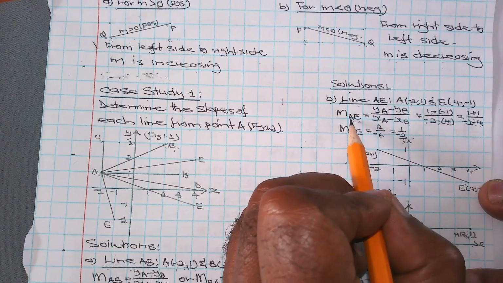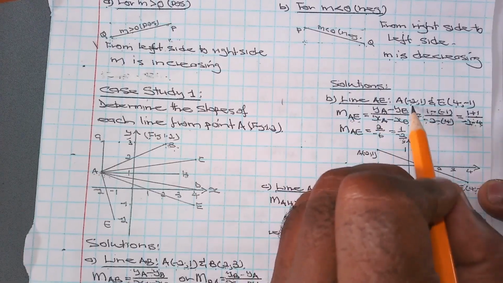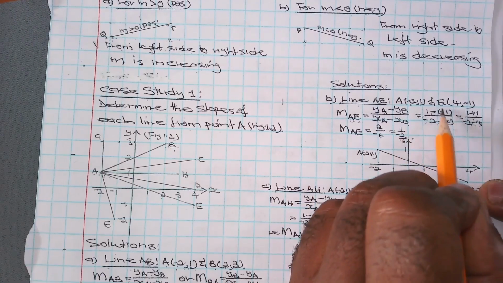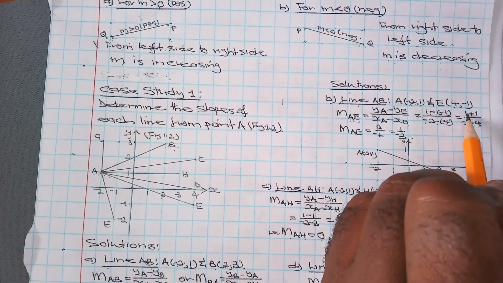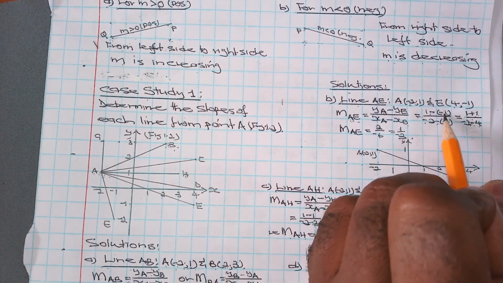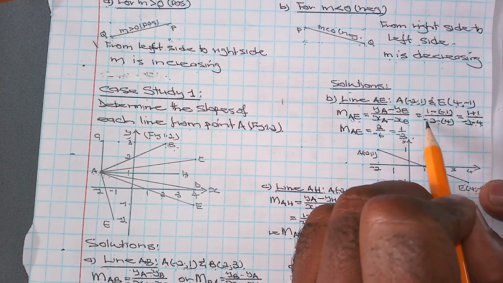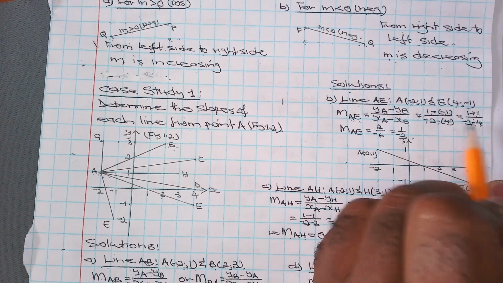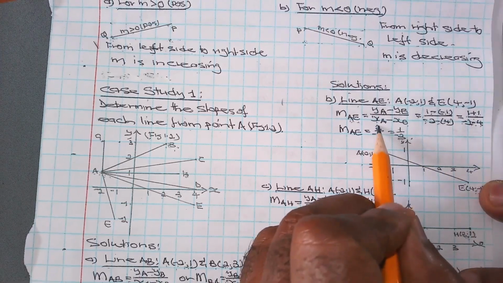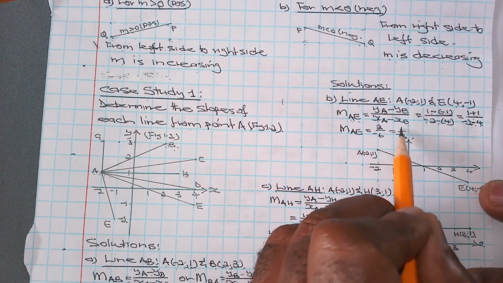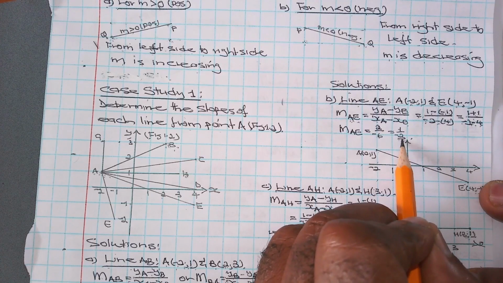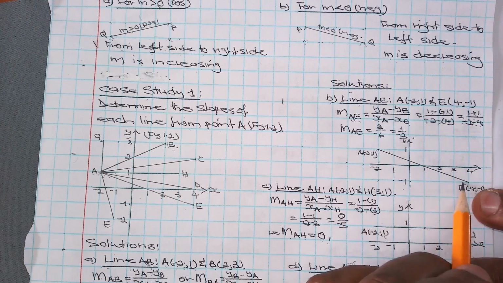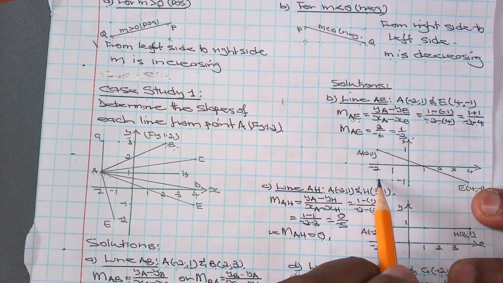I chose MAE. In other words, I chose 1 minus -1, which gives you 1 plus 1, a negative and a negative will give you positive. I chose -2 minus 4. Therefore, you get 2 over -6, which is 1 over -3. Here we are. That is the slope, and it is decreasing from E to A.